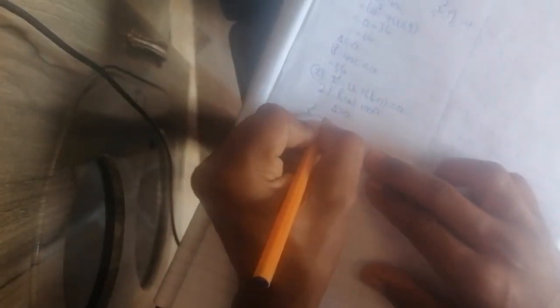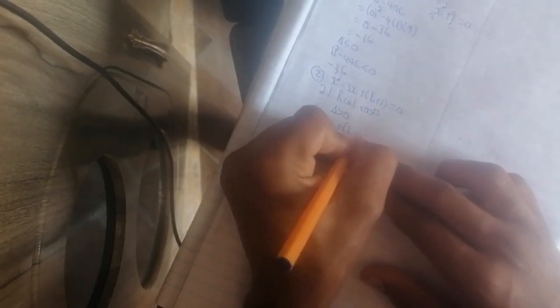So determine the value of k for which this will have a real root. Let me just rewrite this: x squared minus 3x plus k plus 1 equals 0. Now we need to determine a, b, and c. The entire k plus 1 would be your value of c. So the discriminant is b squared minus 4ac, which is minus 3 squared. They set the values of k, so you will only take the coefficient of x. The value of a is 1 and the value of c is k plus 1.